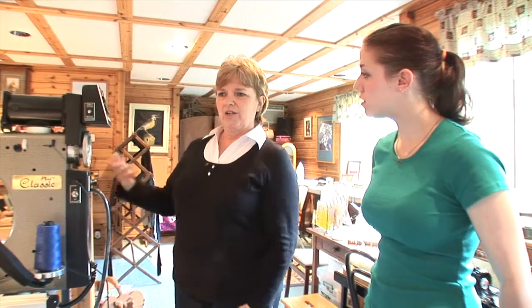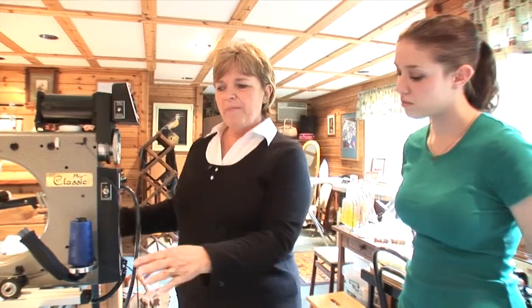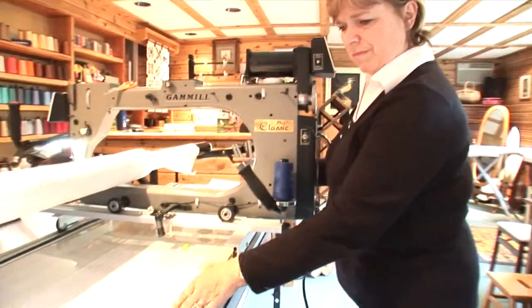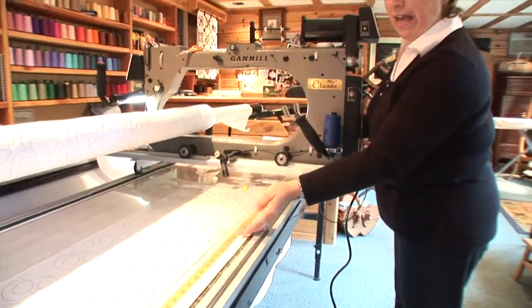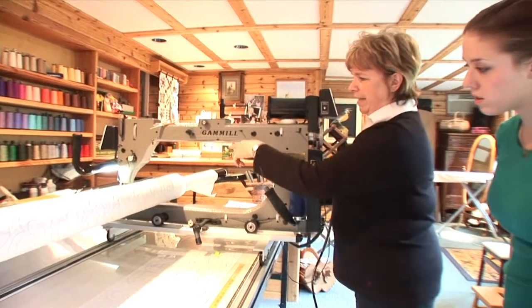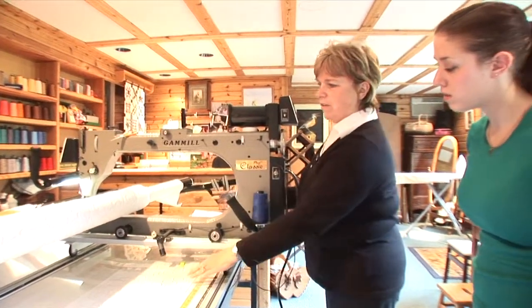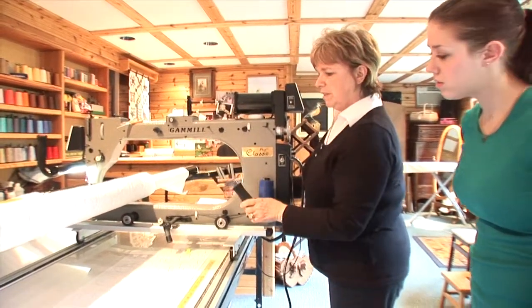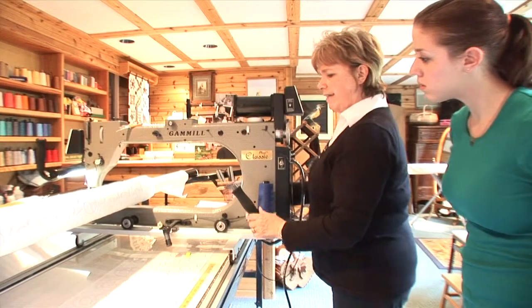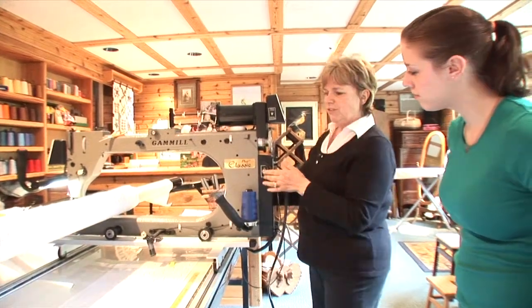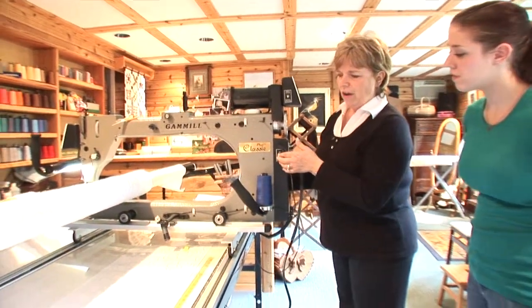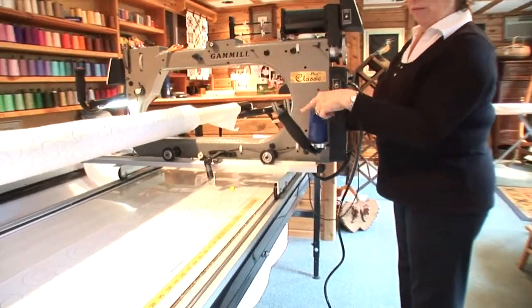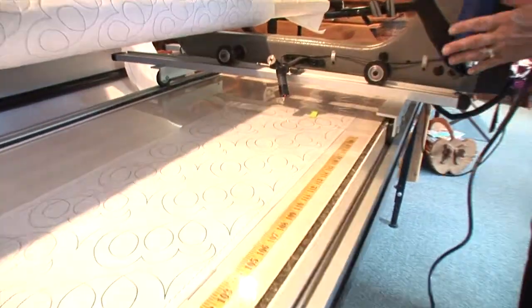Okay, what I do, some machines are electronic and you just stand back and you watch them go, but mine's not like that. And so what I do, I put the pantograph down here. There's a piece of plastic here. And so I put it under there and I get it so that it's the full length of the quilt top that I'm doing. And then I lay it out and I have a laser light. And you turn that on when you're set and you follow that. It doesn't do it by itself.